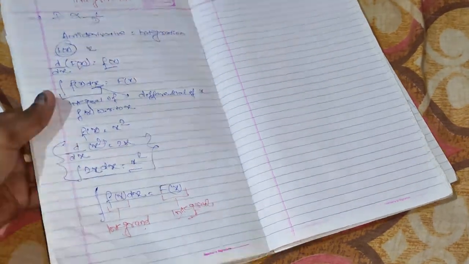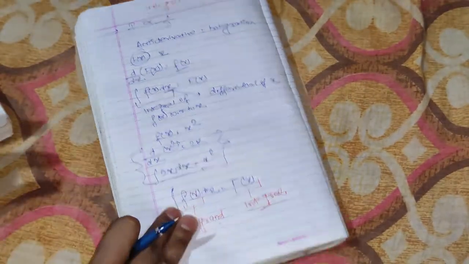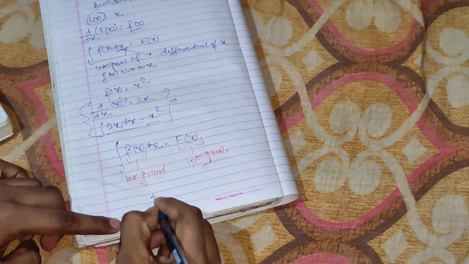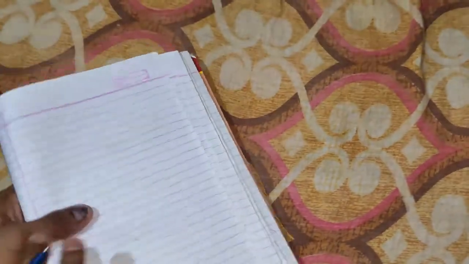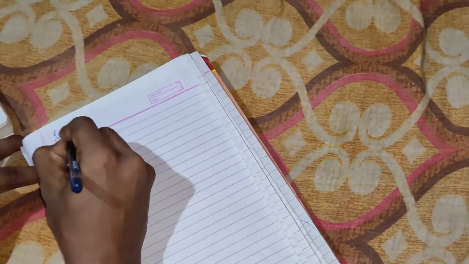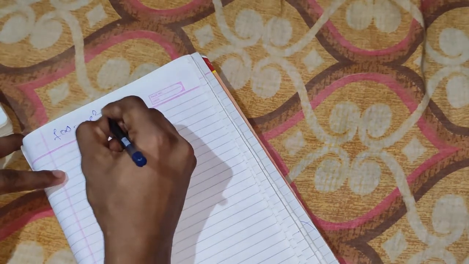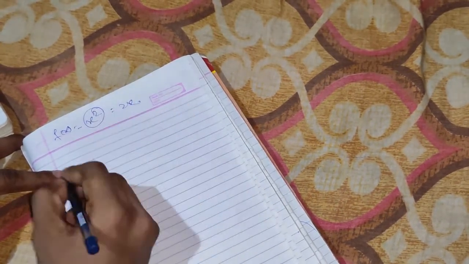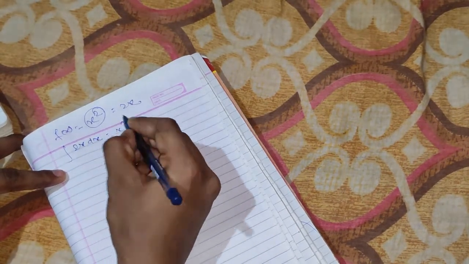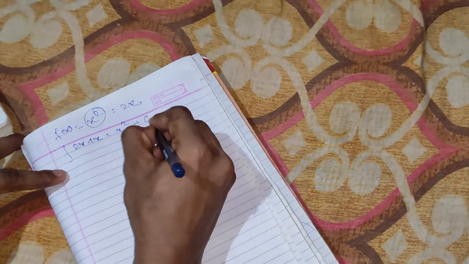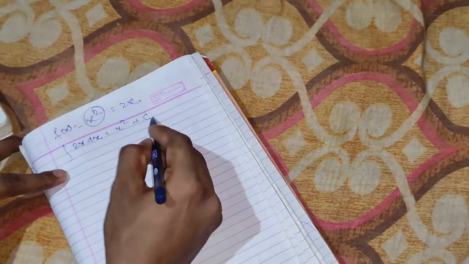Now there are some points. Whenever we find the integration of any question, we always have to end with a constant term. Why do we add the constant term? As we have taken an example, f of x equal to x squared, when we differentiate x squared we get 2x, and when we integrate that 2x with respect to x, we get the similar term x squared, but here we will have to put a constant term at the end of the expression.